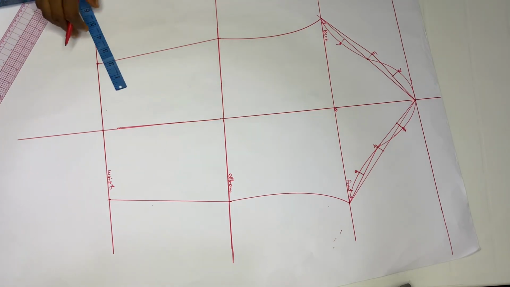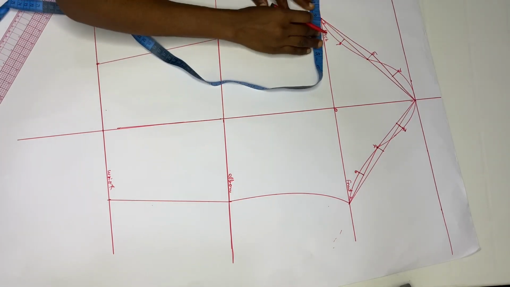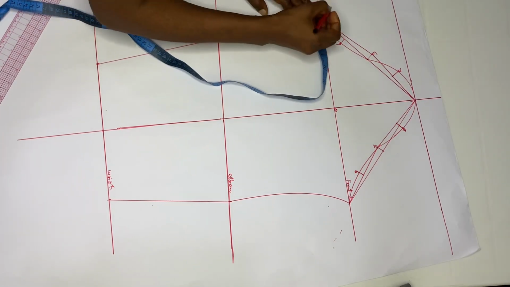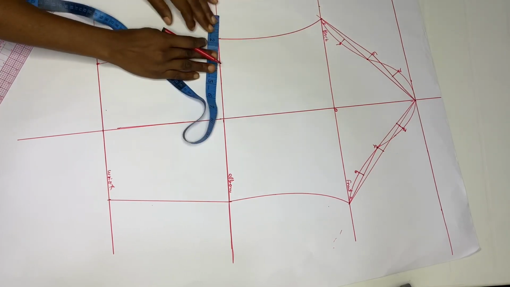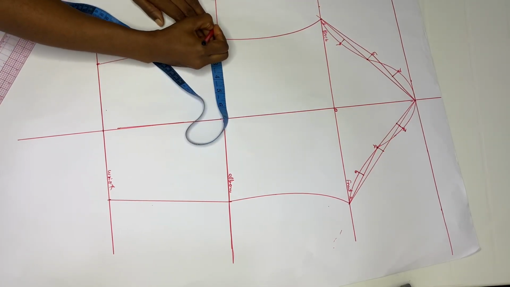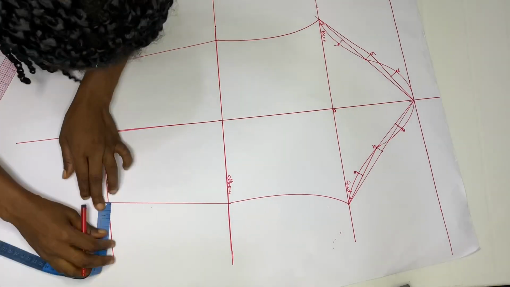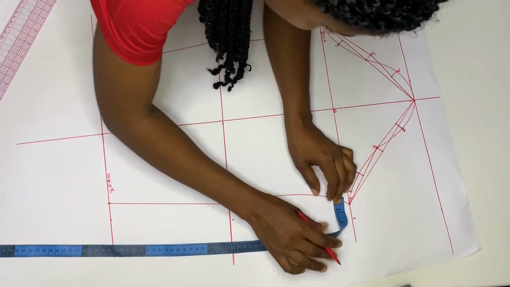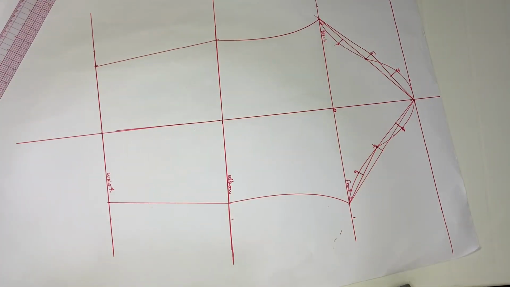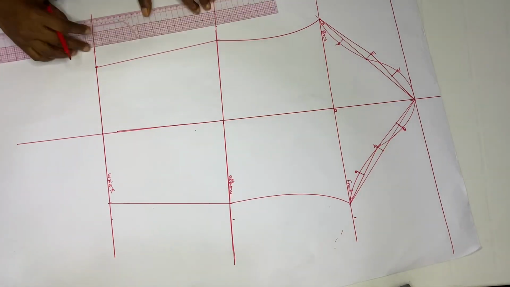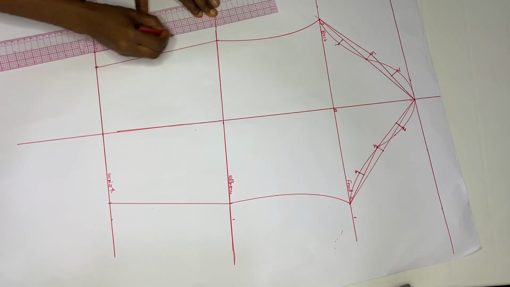So all you need to do is add your allowance. I'm going to add 1 inch here as my sewing allowance, then come down to my elbow and add 1 inch, then to my wrist I'll add 1 inch. When you're done with that, connect it the same way you connected previously.